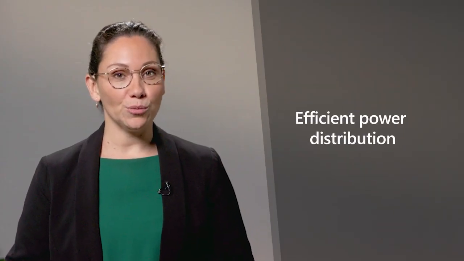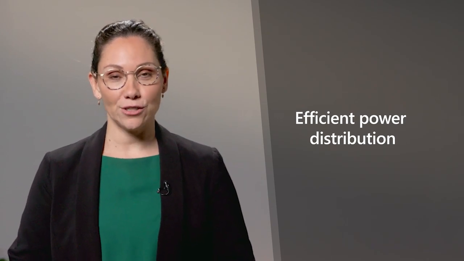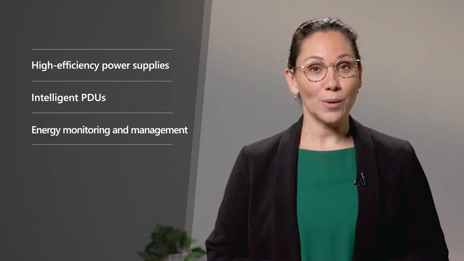When it comes to power systems, incorporating renewable energy sources, such as solar panels or wind turbines, can significantly reduce the carbon footprint of on-premises infrastructure. Additionally, organizations can explore the possibility of purchasing renewable energy credits or participating in carbon offset programs to further mitigate their environmental impact. Optimizing power distribution within on-premises infrastructure is also essential for energy efficiency. This includes implementing high-efficiency power supplies, utilizing intelligent power distribution units, and implementing energy monitoring and management systems to identify and address power consumption inefficiencies.